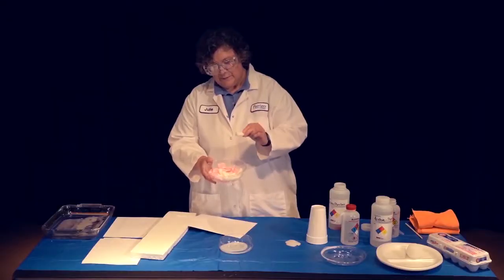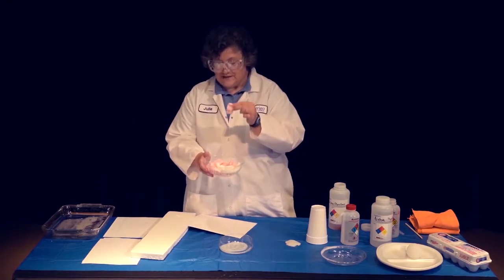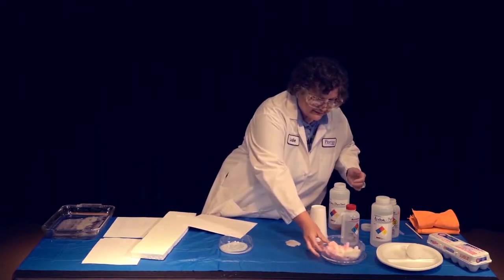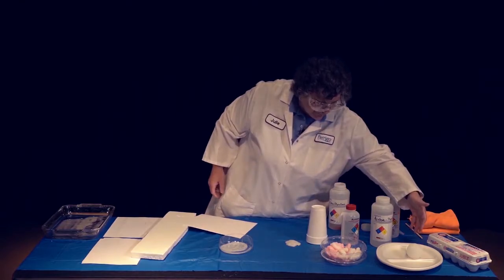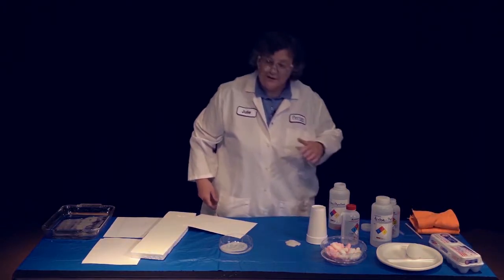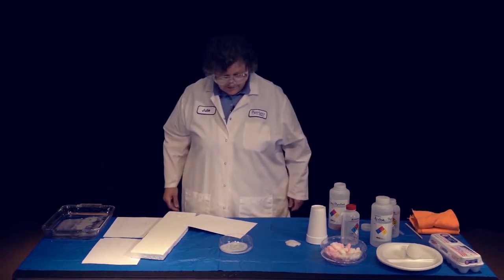These packaging peanuts are not made of styrofoam. They are biodegradable. Styrofoam is not biodegradable. And you can get carry-out containers and balls and plates and your egg carton. A lot of things in our lives are made of polystyrene.